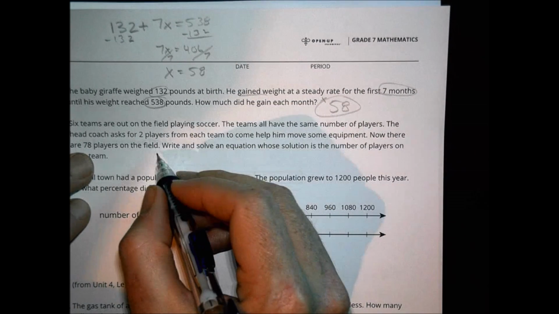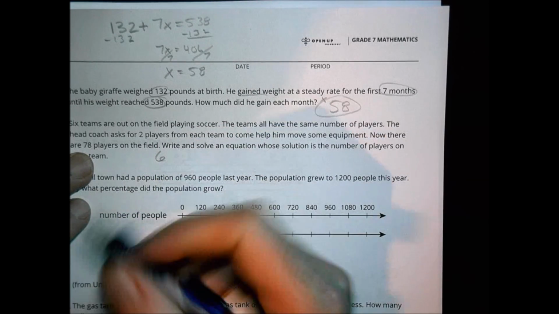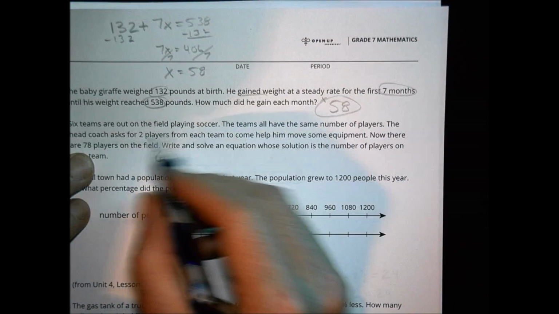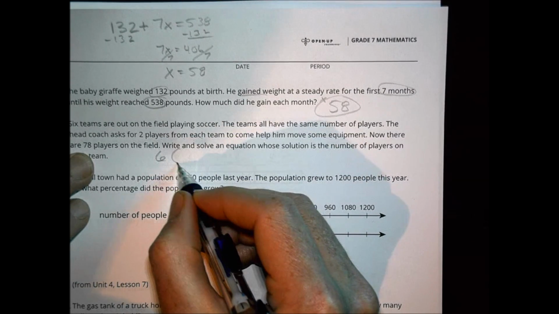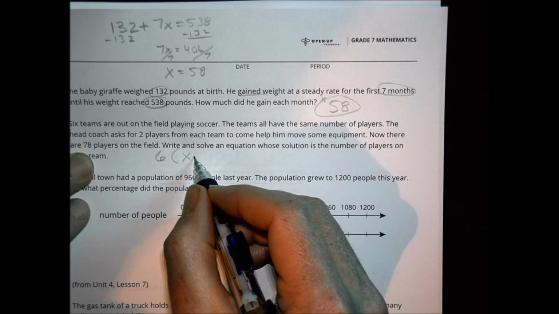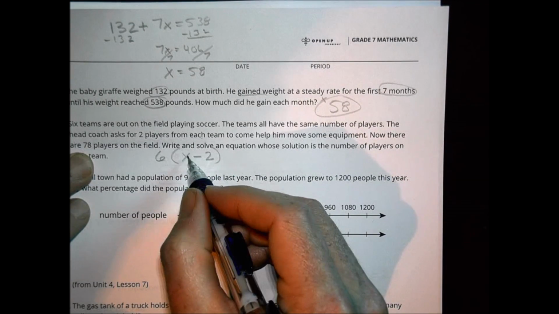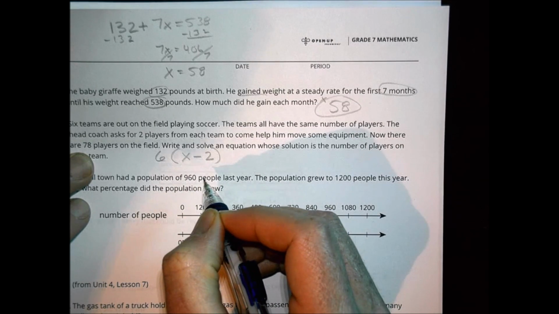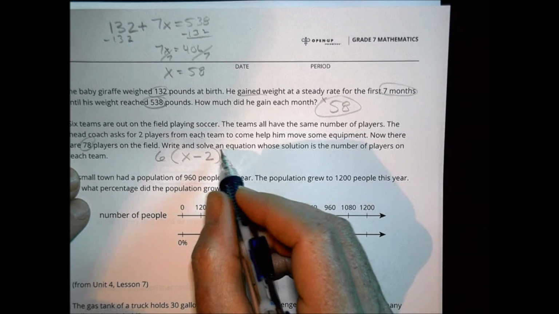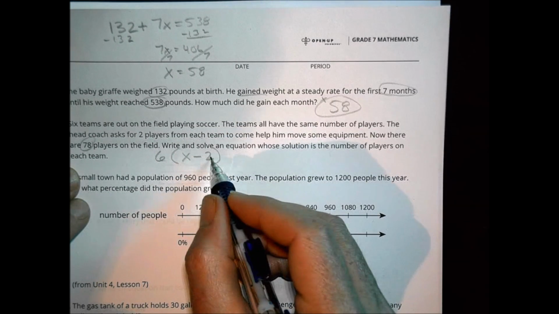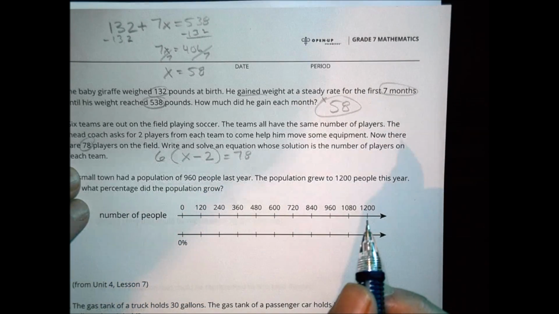Number 4, 6 teams are out on the field playing soccer. So we have 6 teams, right? All the teams have the same number of players, whatever that's going to be. The head coach asks for 2 players from each team. Think of it this way: they have players and they lose 2. Now each of the 6 teams has their number of players and they lose 2 to help them move some equipment. Now there are only 78 players on the field. So when every team loses 2, so it happens 6 times, there are only 78 people left out on the field. So there's an equation.